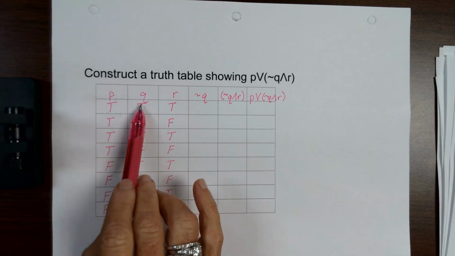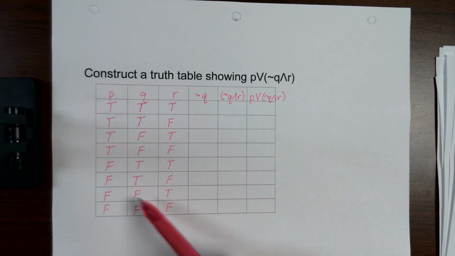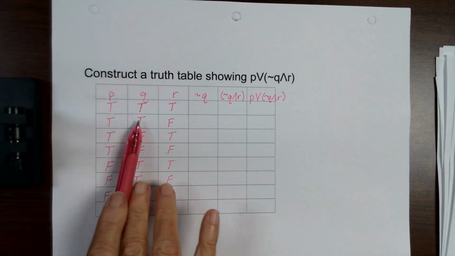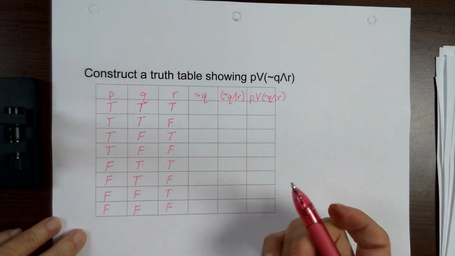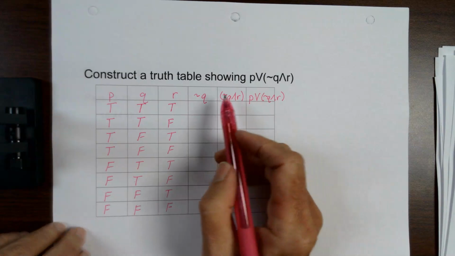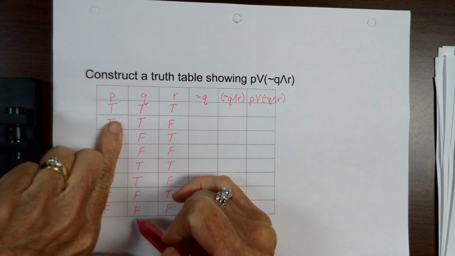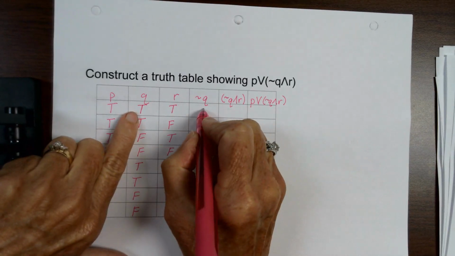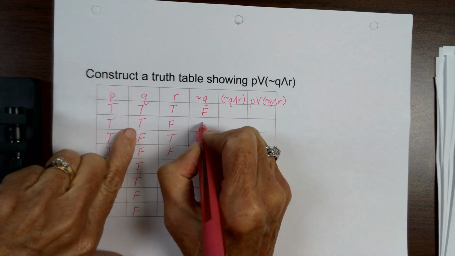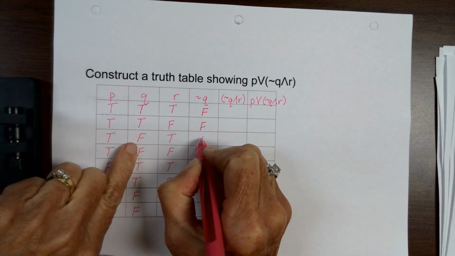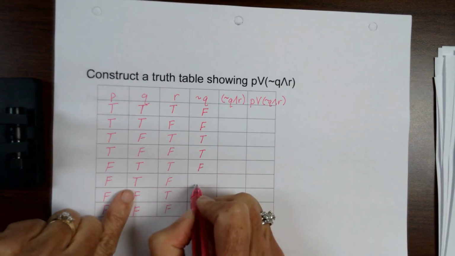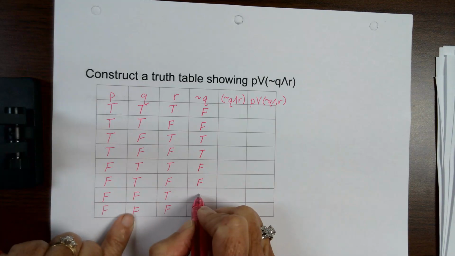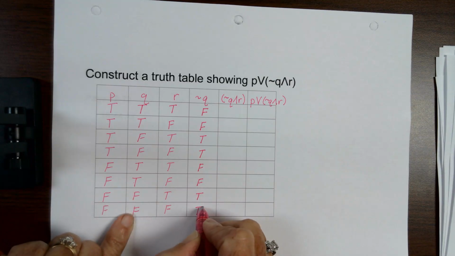So I've got true, true, true. There's not another one that's true, true, true. I have true, true, false. There's not another one like that, and so forth. All right, so once I've got all the possibilities, I go through. I'm taking the negation of this column, so the opposite truth value. So that's false, false, true, true, false, false, true, true.